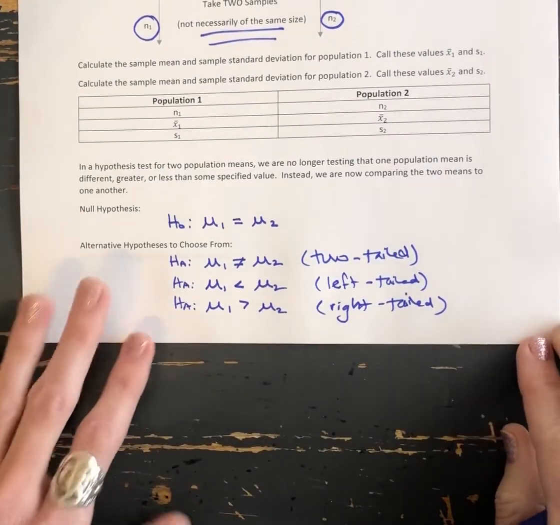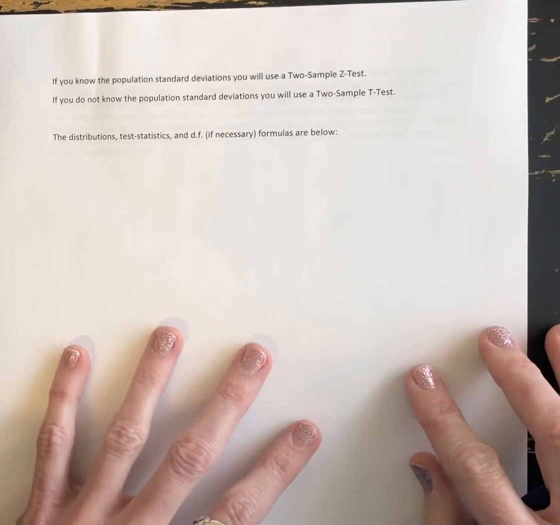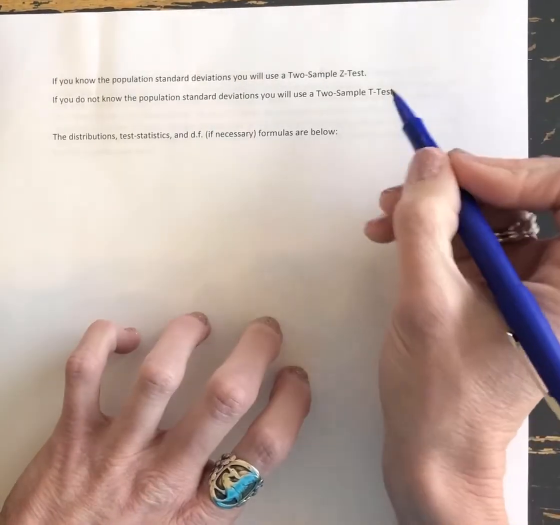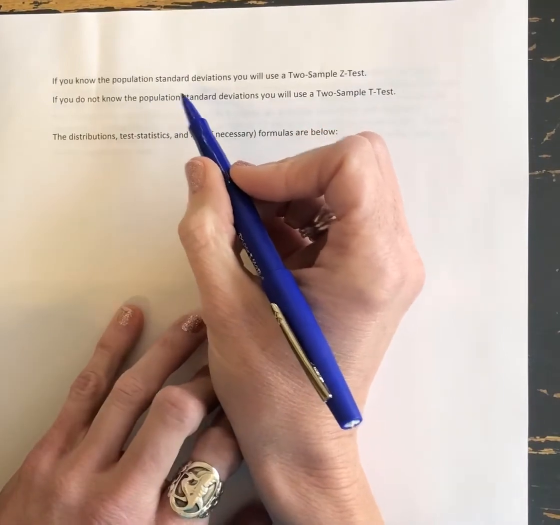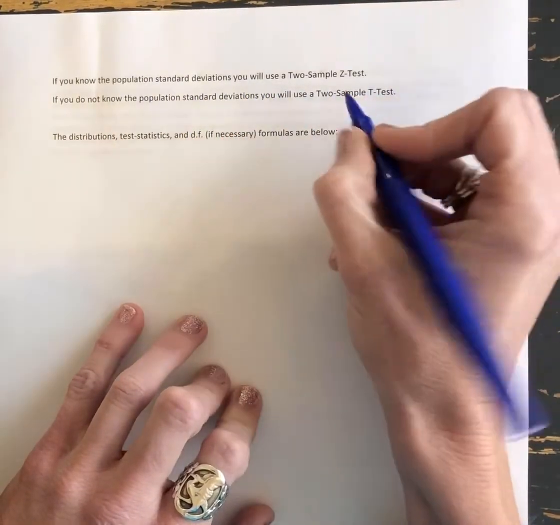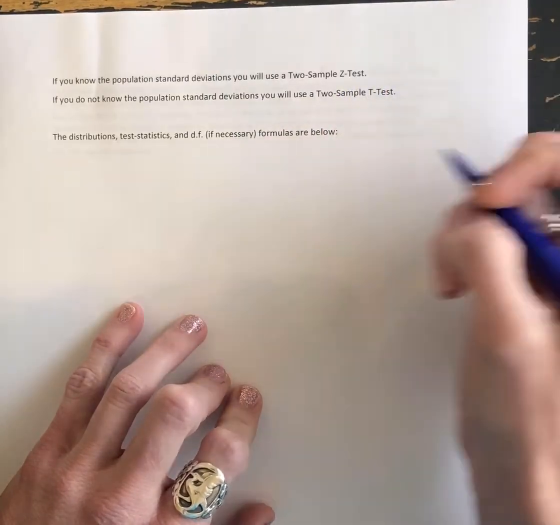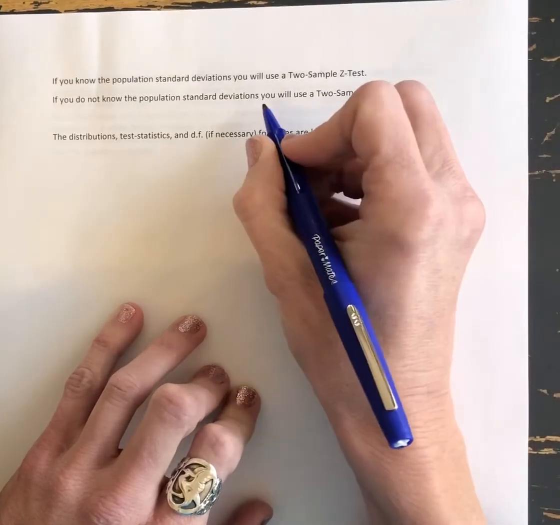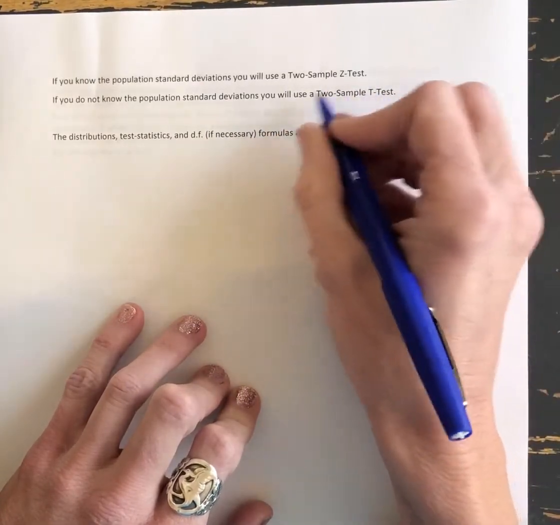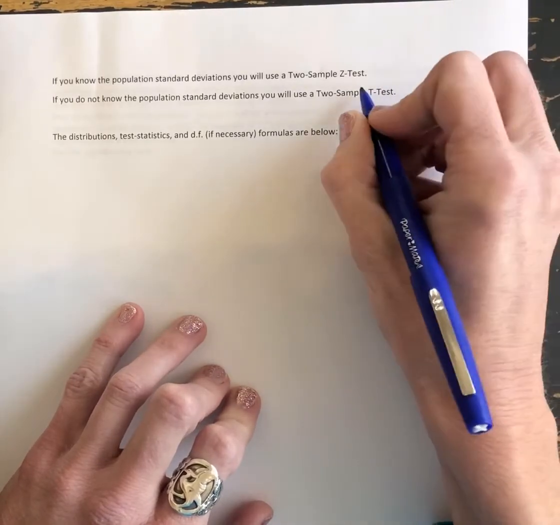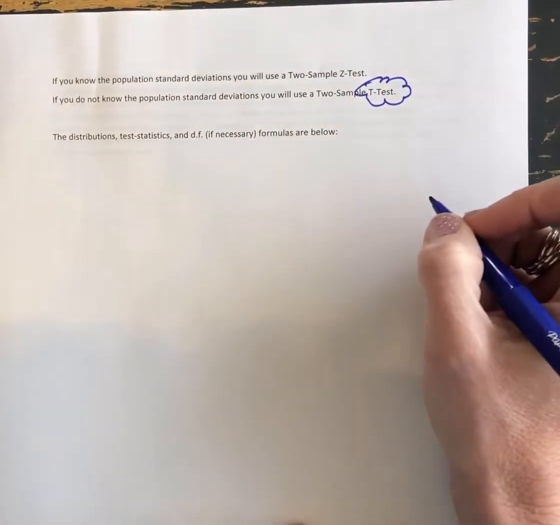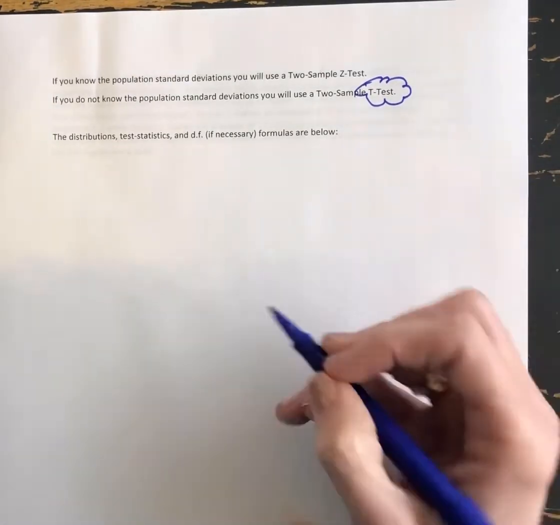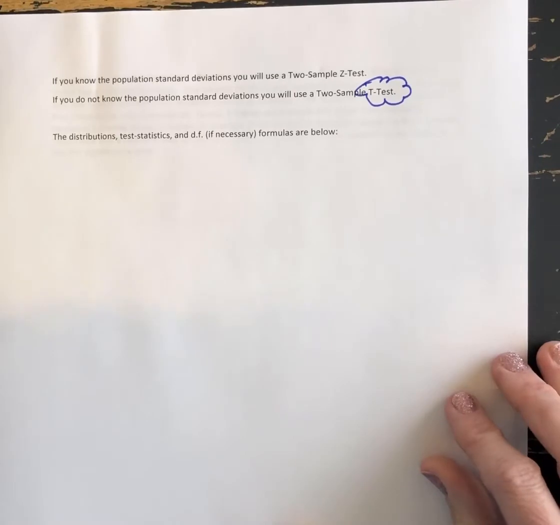Okay, so I'm going to next go ahead and give us the test statistics, both for the z-test and the t-test. So just as a reminder here, if you know the population standard deviations for each population, you're going to use a two-sample z-test. If you do not know the population standard deviations for each of the two populations, you're going to estimate those with s and use a t-test. Okay. So this one is the more common case because usually we don't know those population standard deviations, but I'm going to give you both test statistics below.